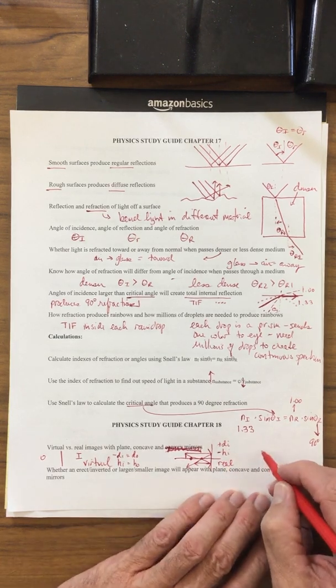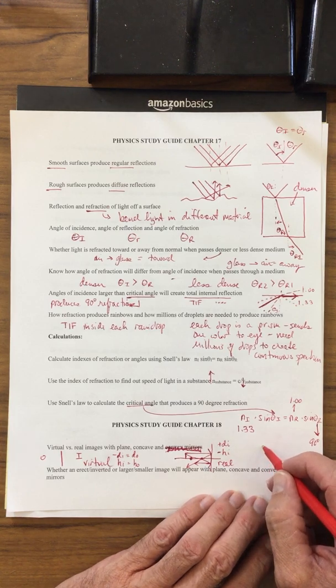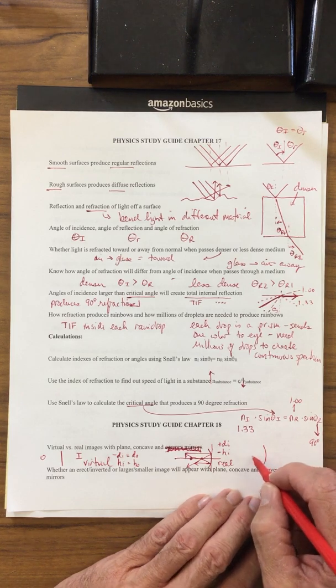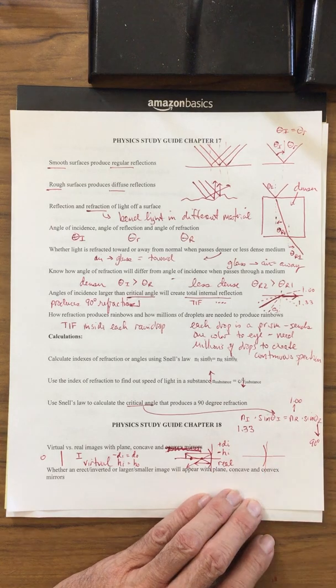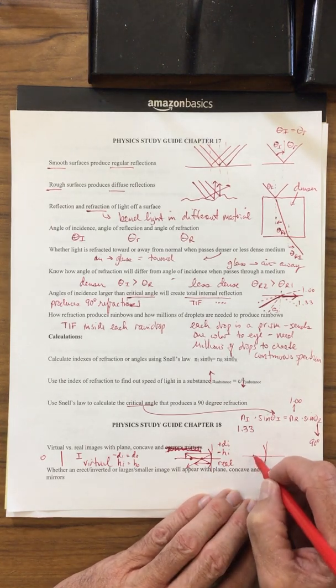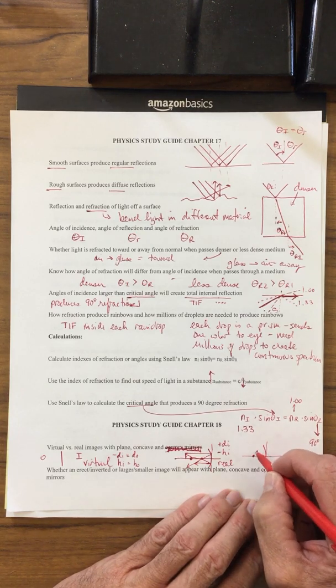And then when you pass on the inside of your focal point, so here's your mirror, here's your principal axis, your perpendicular, let's put the focal point there. So now we're on the inside of the focal point.